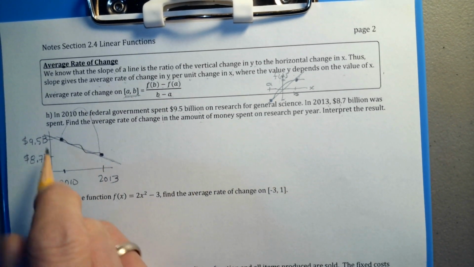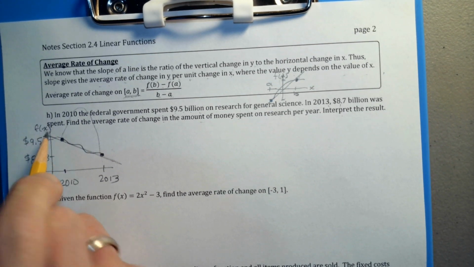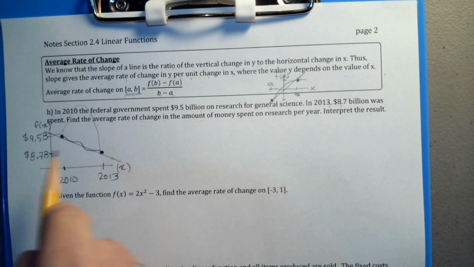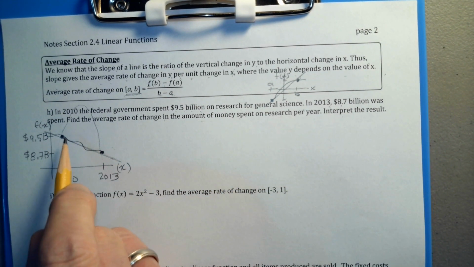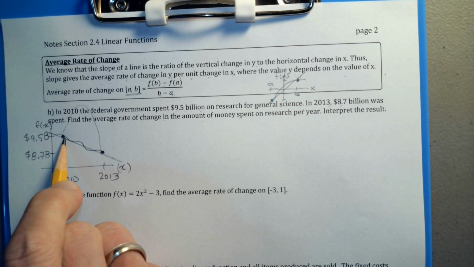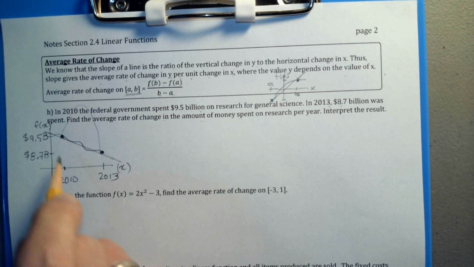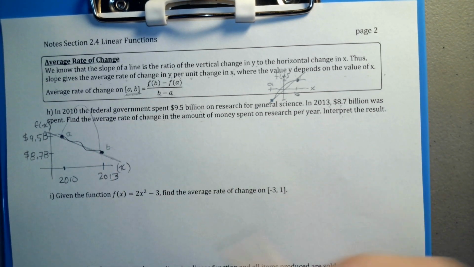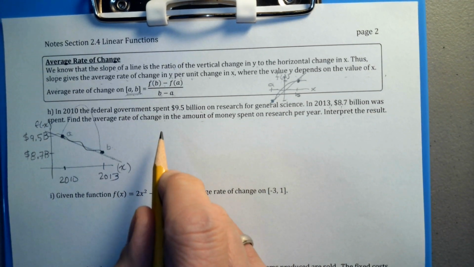All we care about is this point and what's the average rate of change. So remember, this is f of x, and this is x. The year is the x, and the amount is the f of x. It doesn't really matter what point we pick. Let's pick this one as our A, and this point as our B. You're going to get the same result either way.